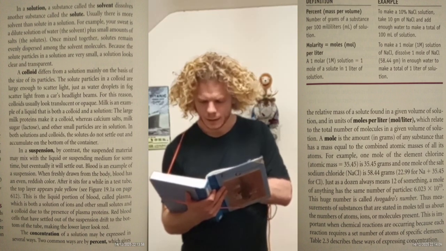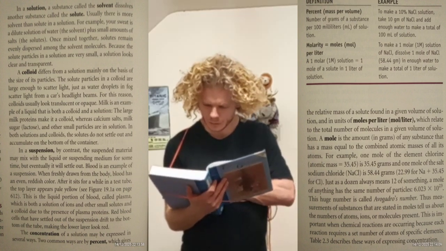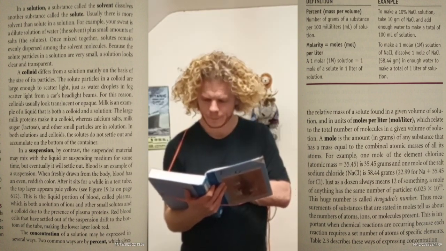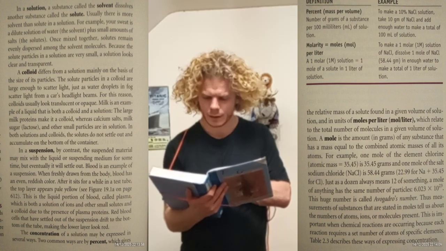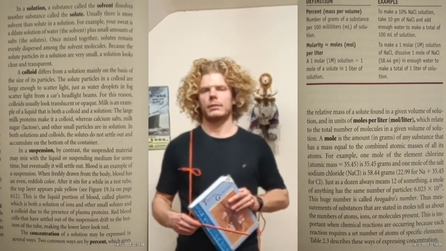We're saying here a 1 molar solution equals 1 mole of a solute in 1 liter. Did we set it here also? Yes, per liter. Moles per liter. MOL, I think. Moles per liter. The molarity. Okay, that makes totally sense.